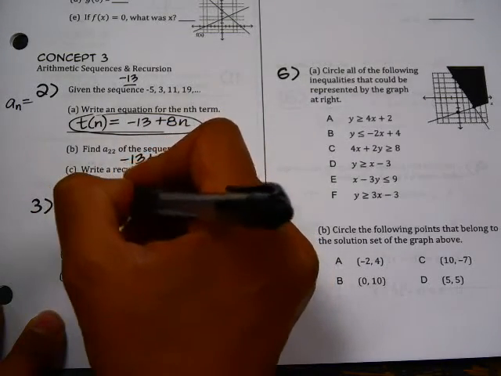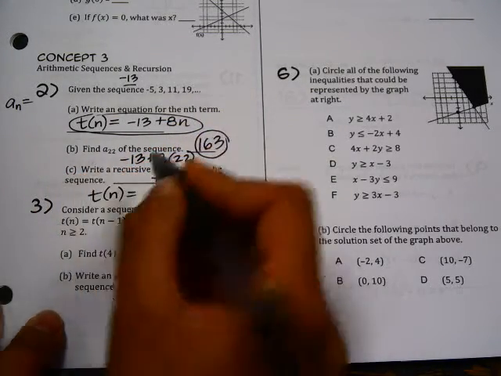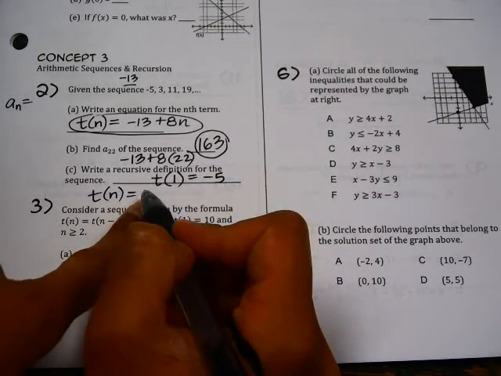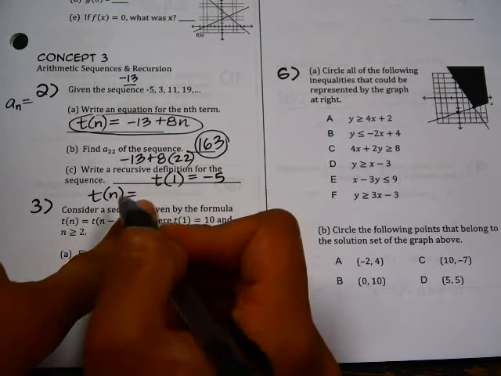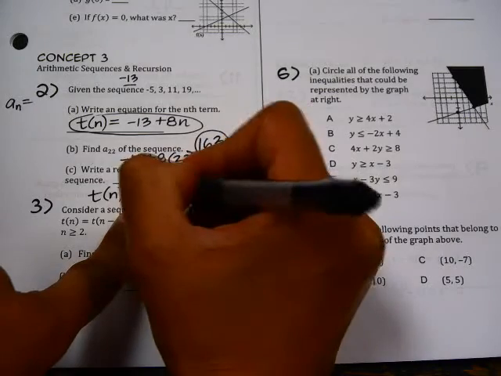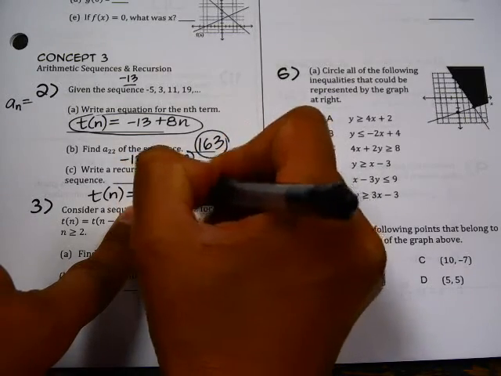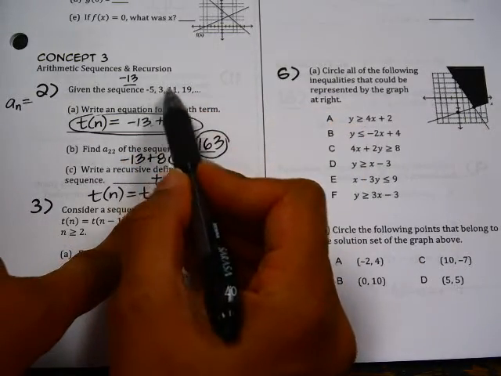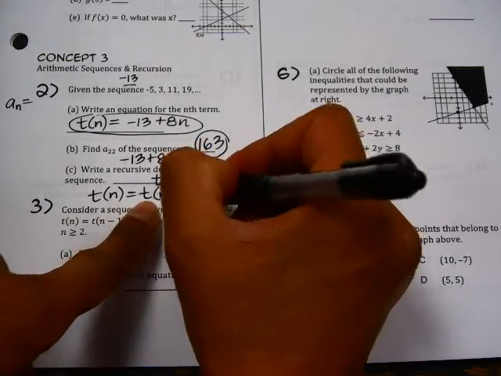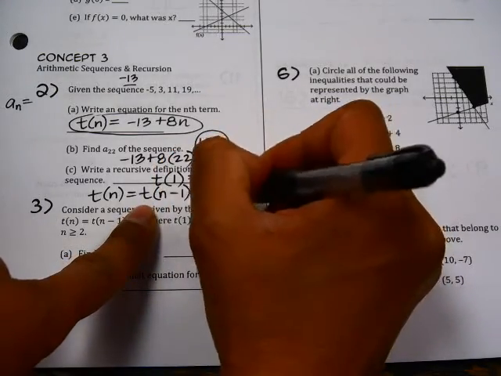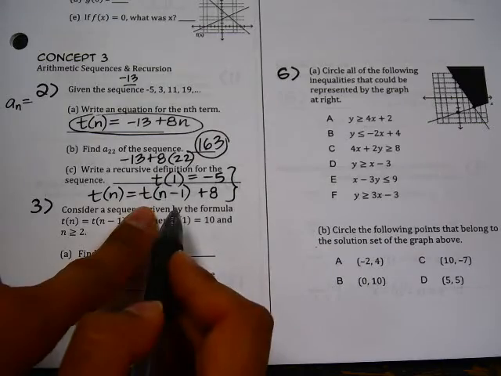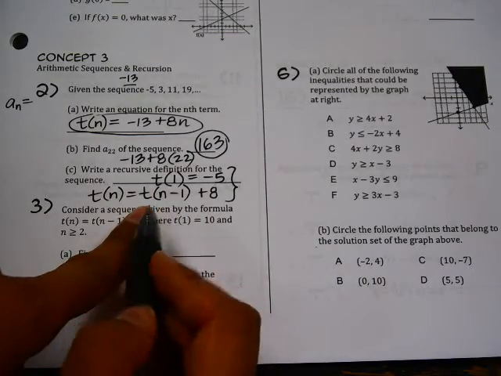So to find t of n, we're writing how to get the next term from the term before it. So the term before it would be t of n minus 1, and we're adding 8 to the term before, so plus 8. So both of these together are the recursive definition.